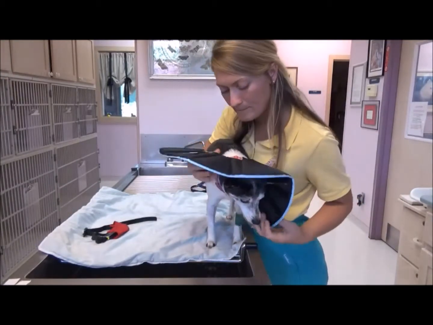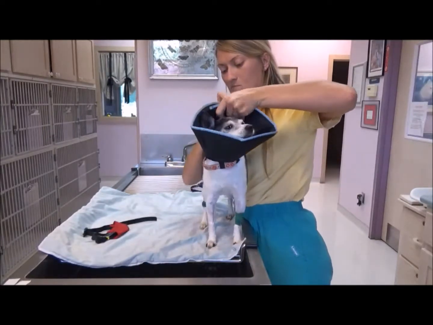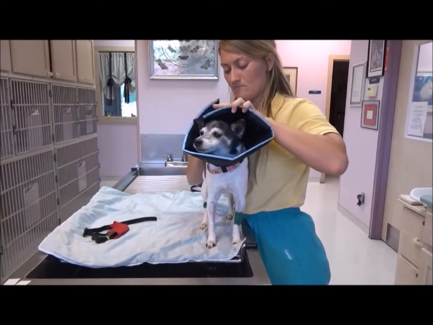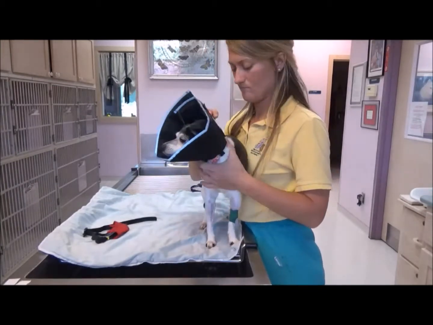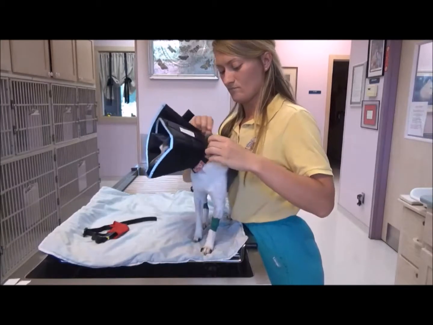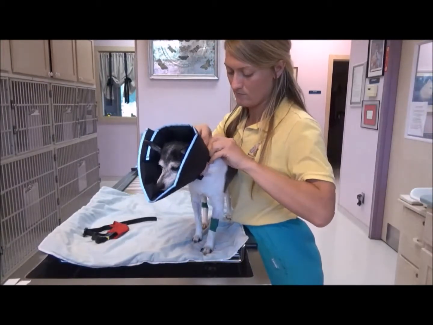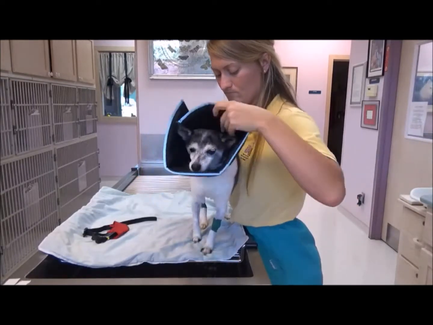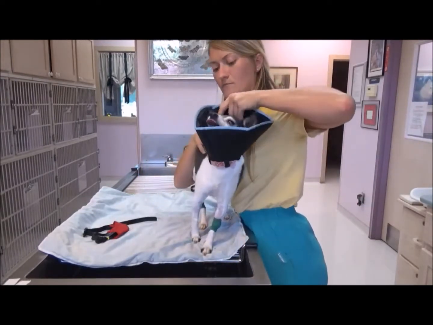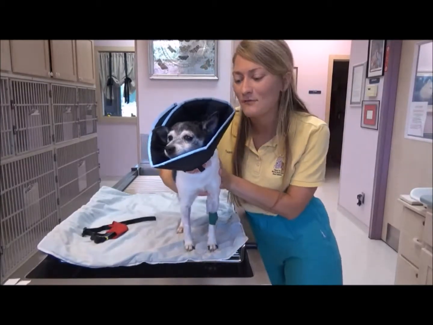Good girl, Peanut. This collar's actually a little bit loose, so I'm going to tighten it. Good girl. Okay, that looks perfect for her.